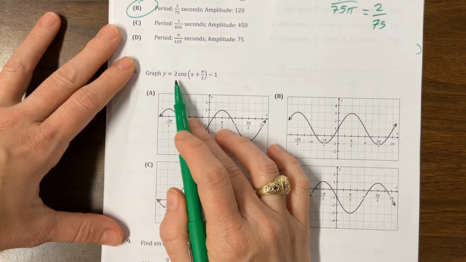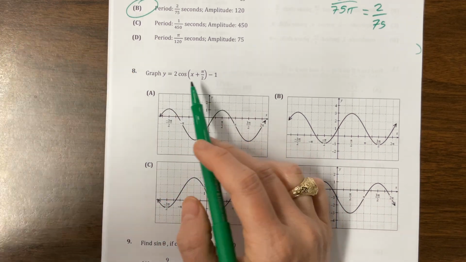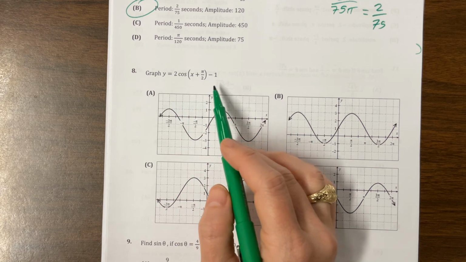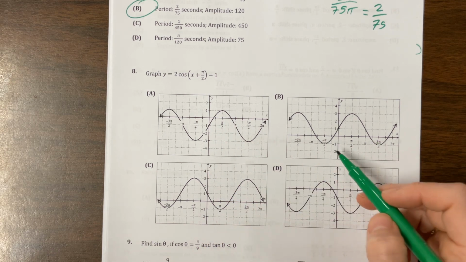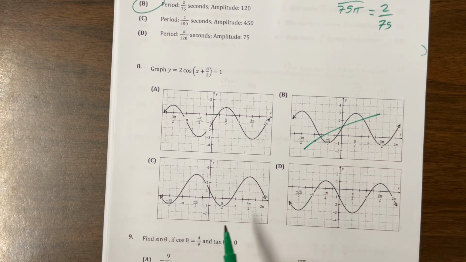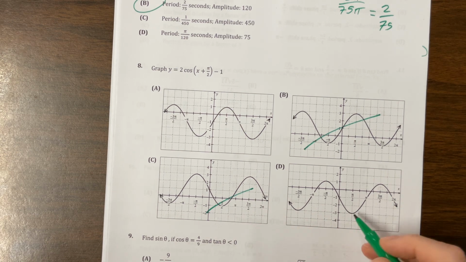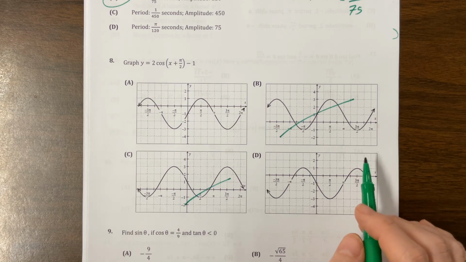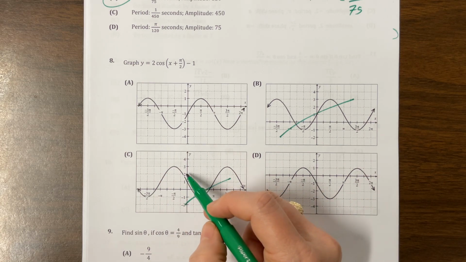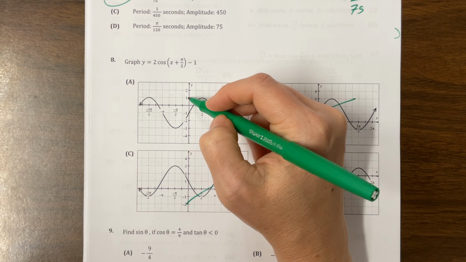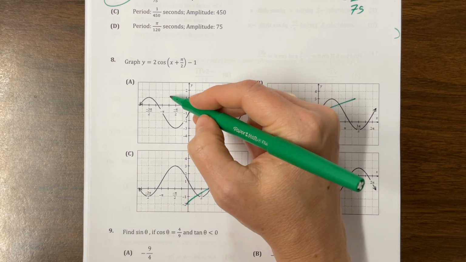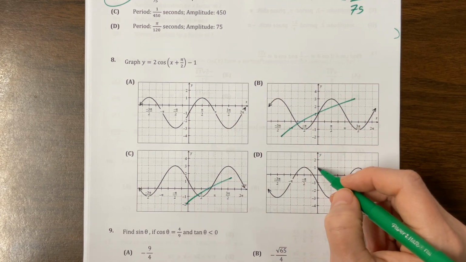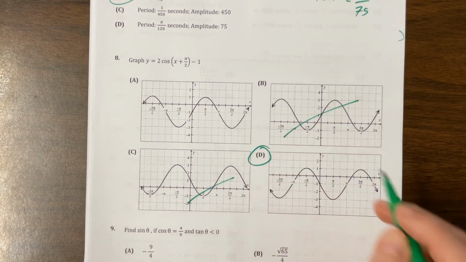Cosine would normally start, okay, so the amplitude is 2, but we've been shifted down, so we need to have a range of -3 to 1. -3 to 1, that's fine. Oh, nope, -1 to 3 is no good. -3 to 1, so we've already eliminated 2 of our choices. Cosine normally starts at the top, but then we shifted to the left. Right here, we normally would start at the top, but we shifted to the left. That's our answer choice.